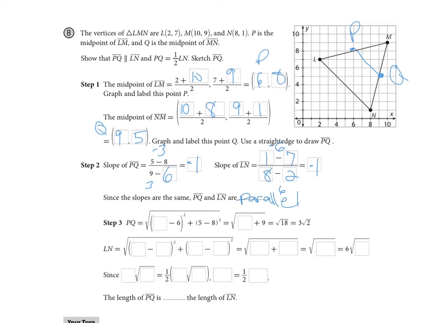Now let's talk about, are the lengths in the same relationship? And again, we're going to use the distance formula. In step 3, we're doing the distance formula for PQ. PQ's coordinates, remember, are here and here. We're going to be doing 9 minus 6 to figure out the difference in the x coordinates, and then 5 minus 8, all squared each one of those. We get 9 plus 9, or the square root of 18, or 3 radical 2 for our first distance for PQ. Our hope is that we're going to come out with maybe 6 radical 2 for the longer length LN.